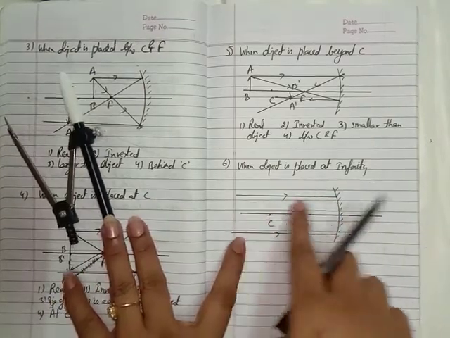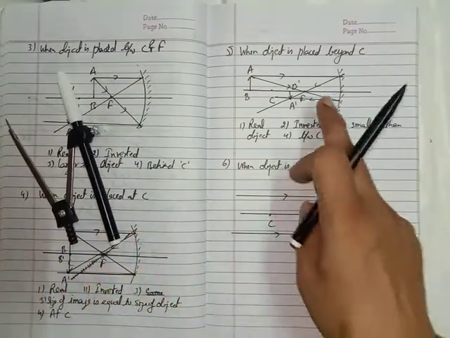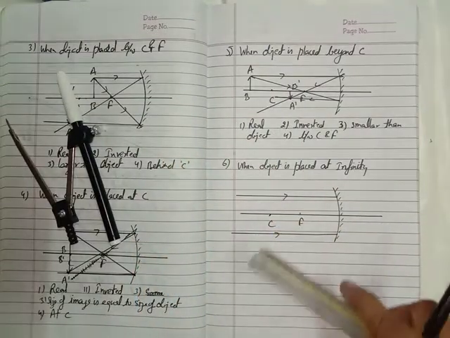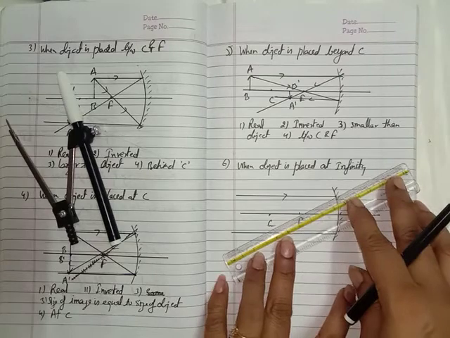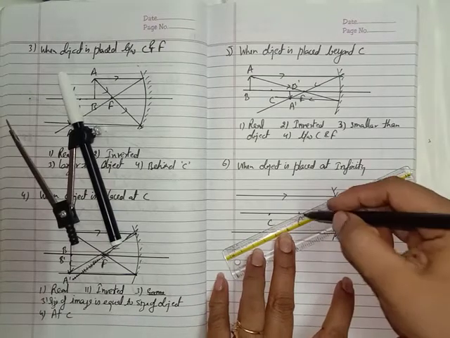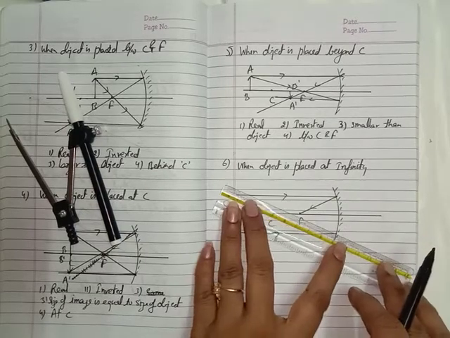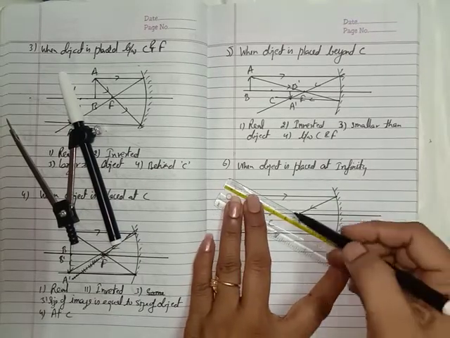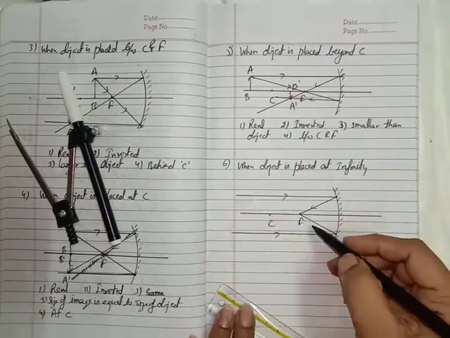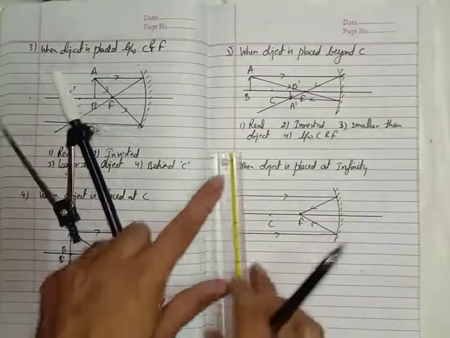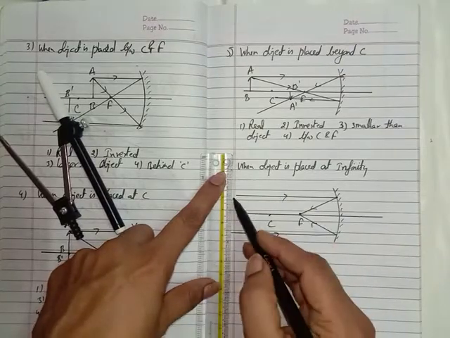All the two rays which we prepared in the last images are parallel to each other. Now we know that the rays which are parallel to the principal axis always meet at the F. This will also meet at F. So now here the image will form at F.